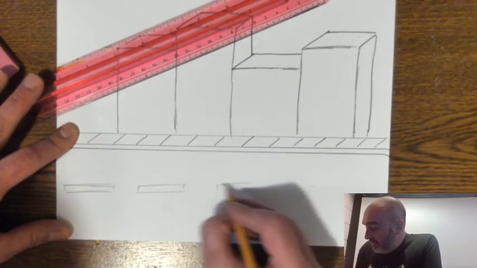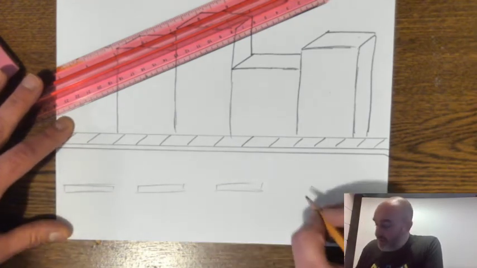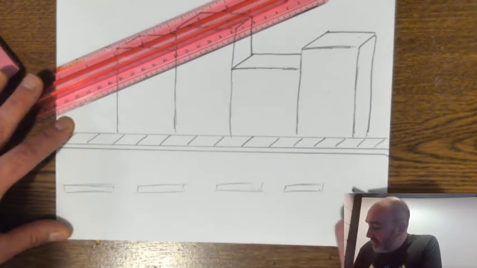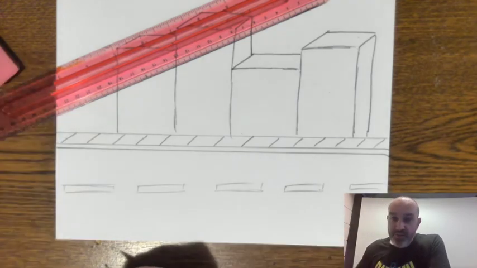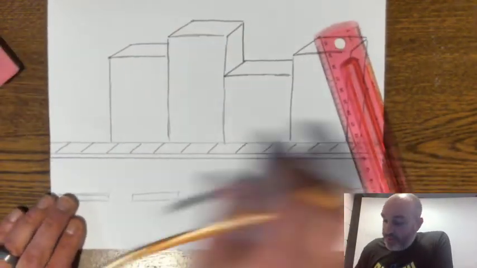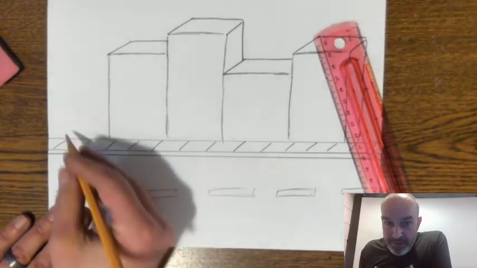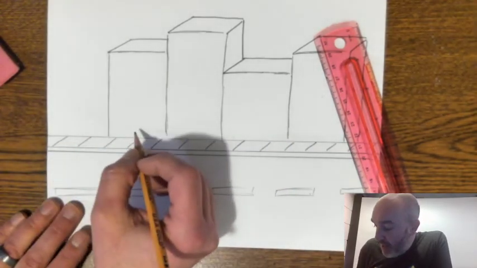Okay. And draw those all the way across. Like I said, if I want to add a car or two on the road, I could. This little space, since I left a little extra room on purpose, I like to draw something over here, so I just drew a tree on mine.